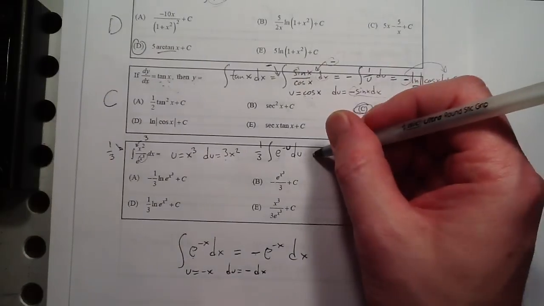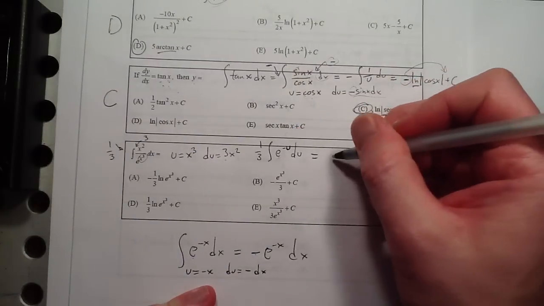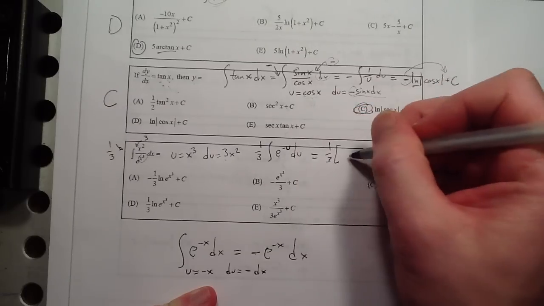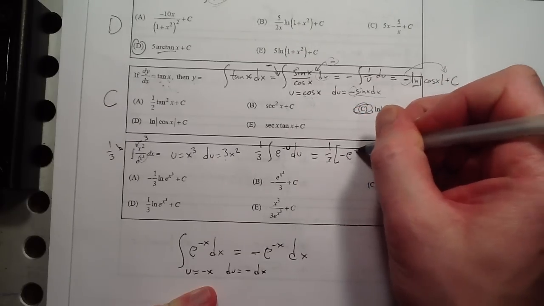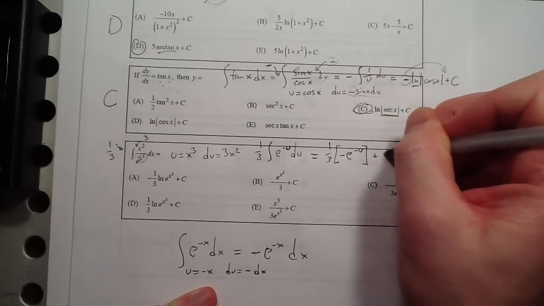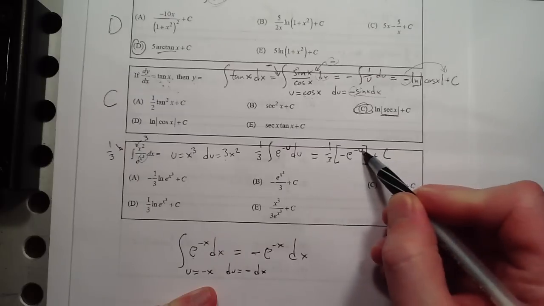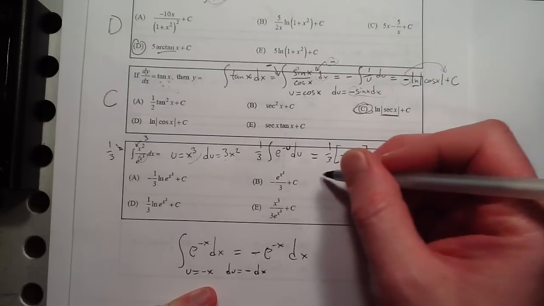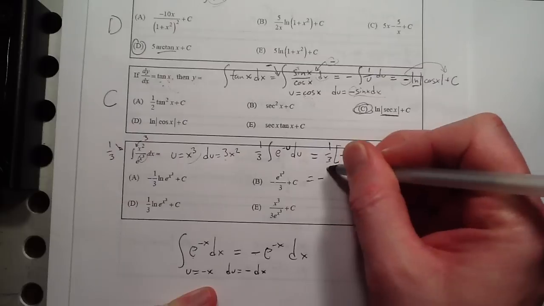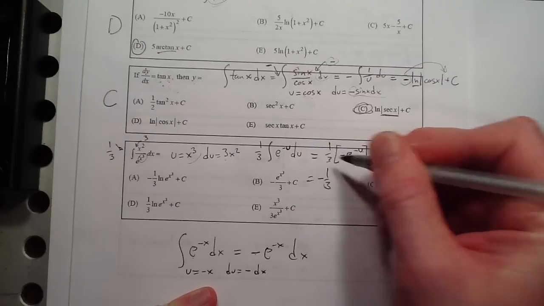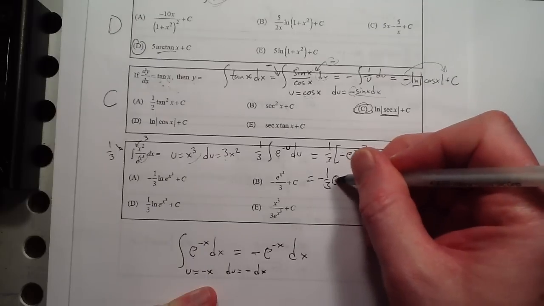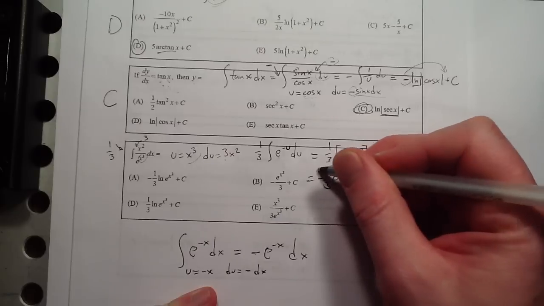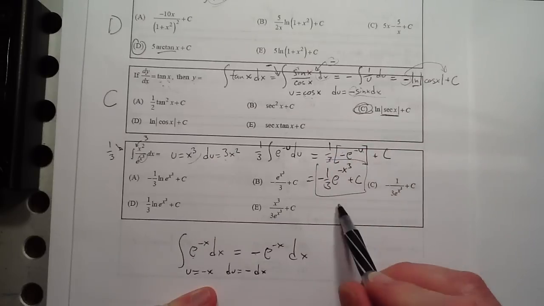Okay, so back to here. Antiderivative of that is 1/3 times negative e to the negative u plus c, and u was x cubed. So that means my answer is negative 1/3, bringing that negative out here, e to the negative x cubed plus c. That's what we're looking for.